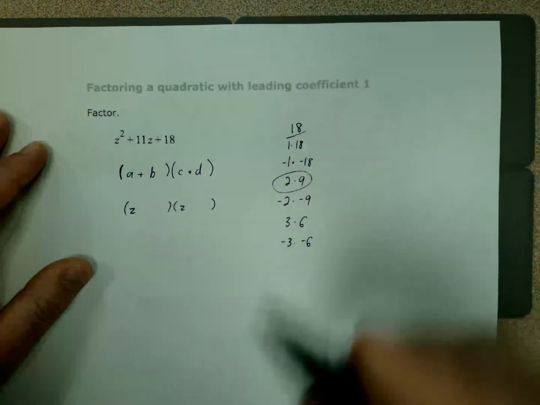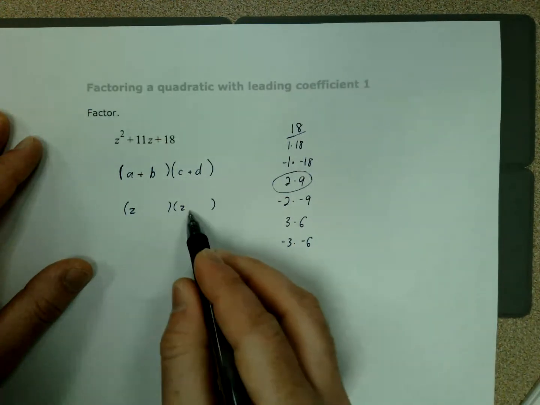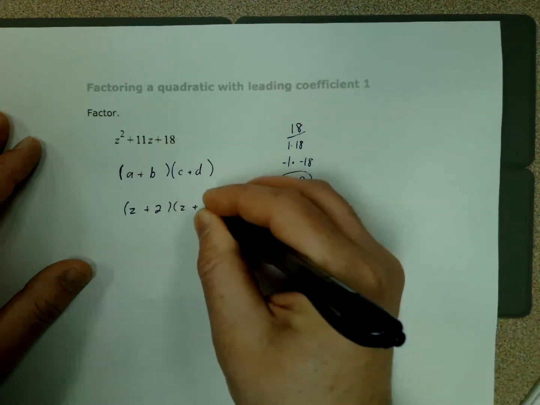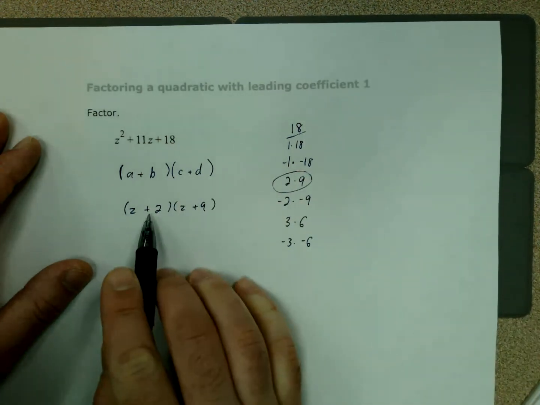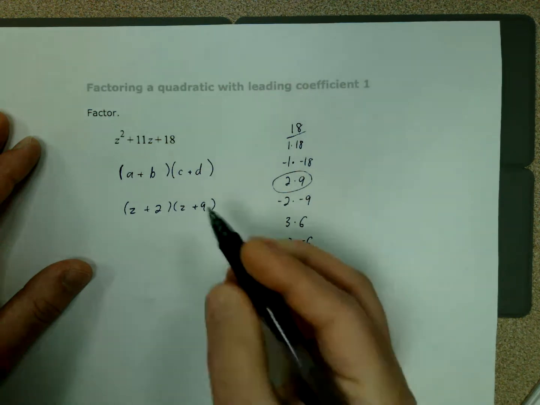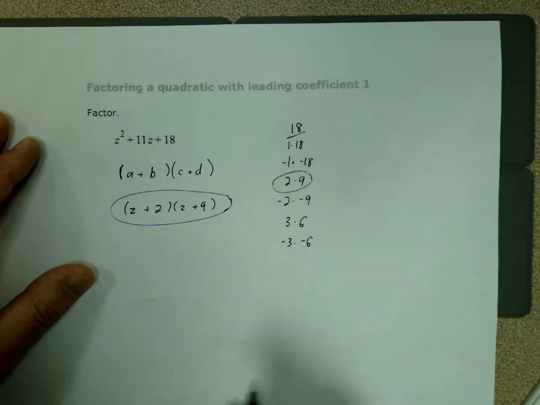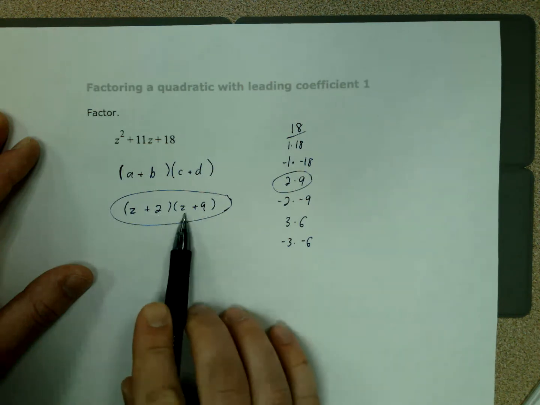I'm going to use these, and make sure you know what signs they are, because that's going to dictate the signs in the middle. So positive 2 and positive 9. If you reverse these and put positive 9 and positive 2, it makes no difference. It is multiplication, so you have that commutative property. You can flip them around, and it doesn't make a difference. So that is your answer, z plus 2 times z plus 9.